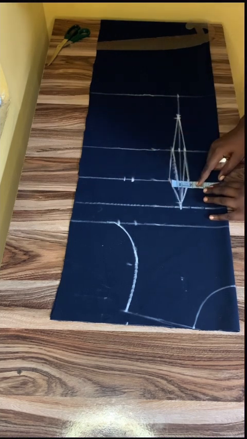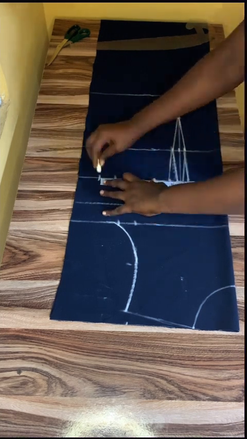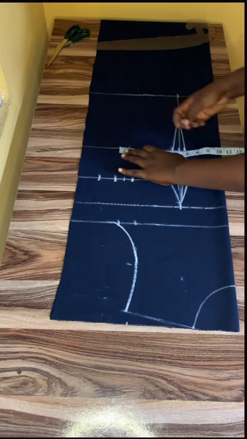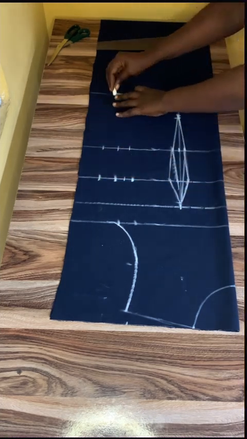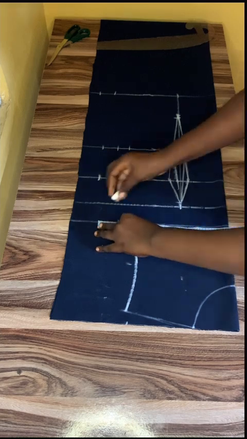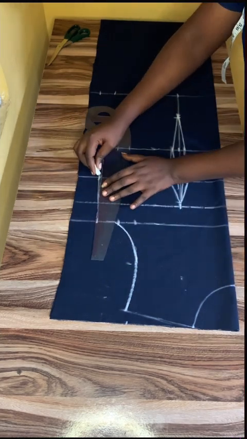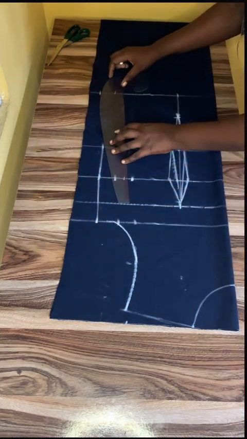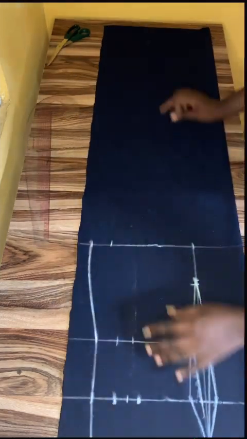Next, I'm going to place on my body circumference point. I'm going to replace the dart and add 1.5 inches sewing allowance. You can add 1 inch or 2 inch if you prefer. Okay, so that is what I'm doing, and then I'm going to go ahead and then connect these points as you see me connecting. That's it.